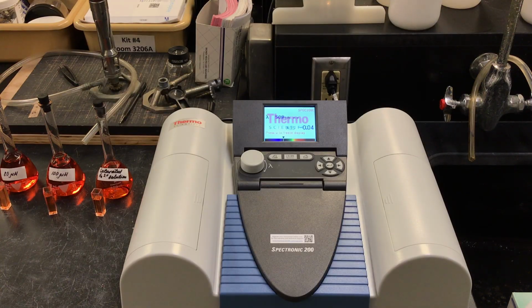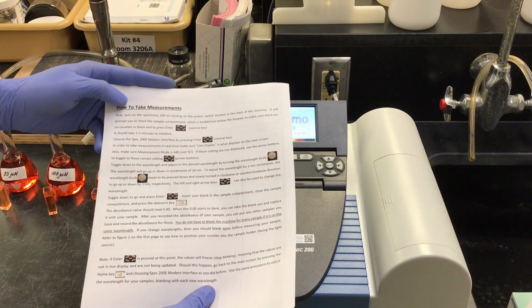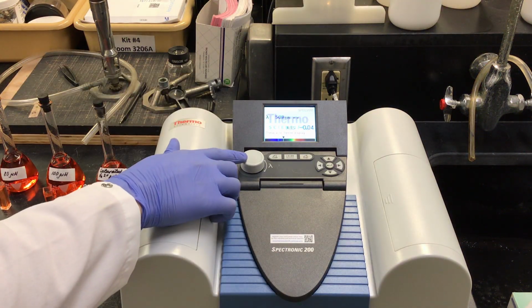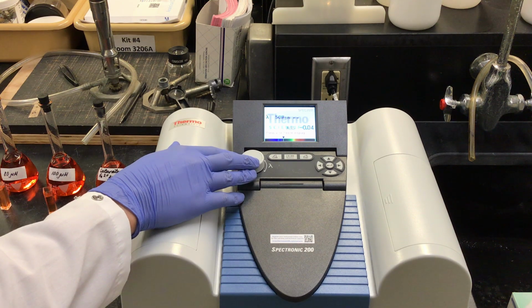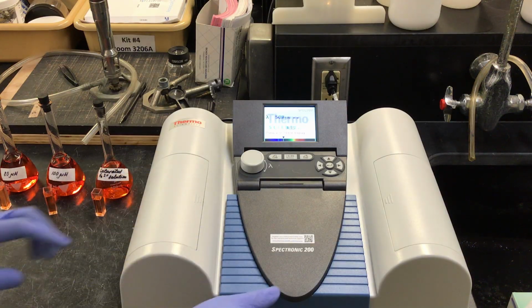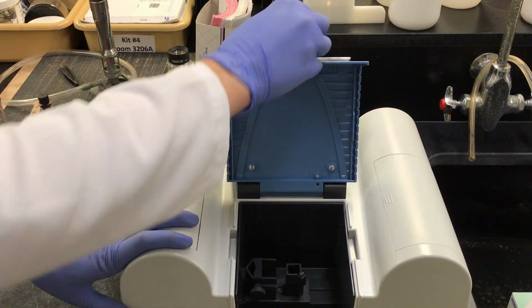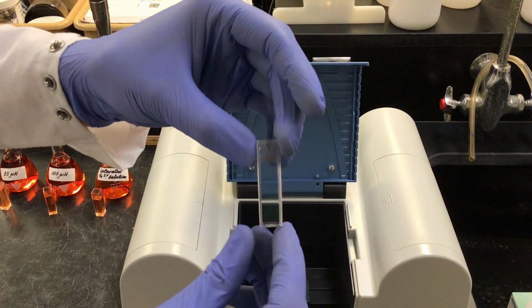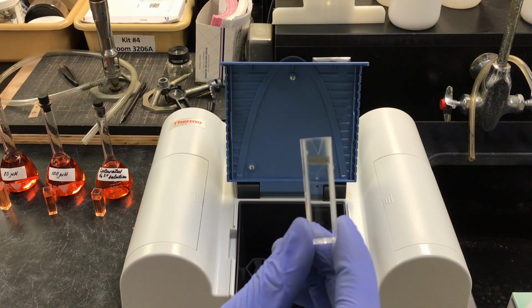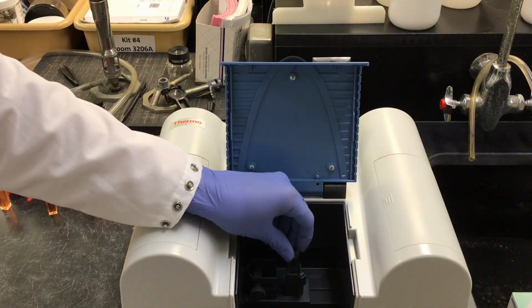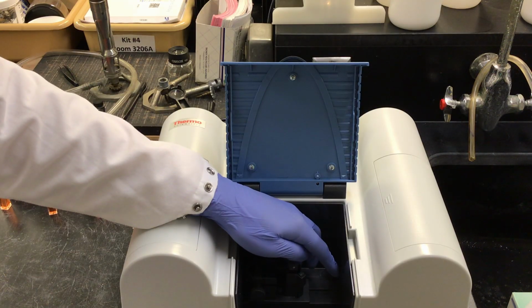Now we are going to be measuring our absorbances using our Spec 200. You'll be provided with a sheet with instructions on how to take the measurements. To go over quickly, we have our knob which controls absorbance wavelength. We've already adjusted it to 508 nanometers, which is where we need it to be. So now we can open up our cuvette holder and take our cuvette. As you can see, our cuvettes have a frosted side with an arrow. That arrow is important because it tells us which side to face towards our optic.